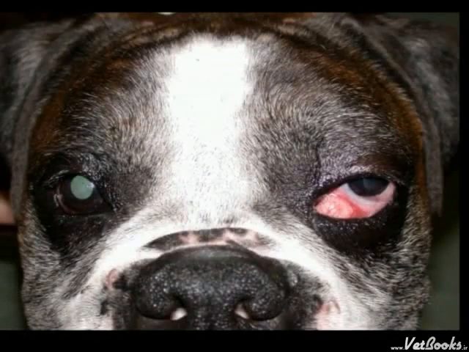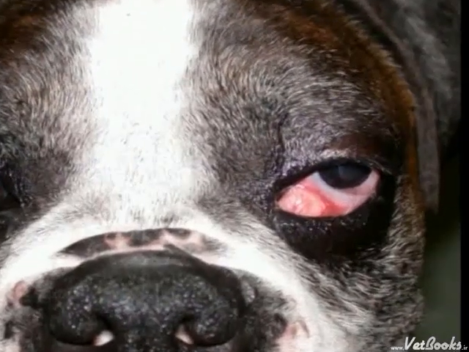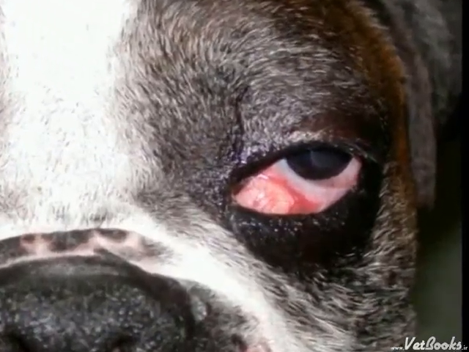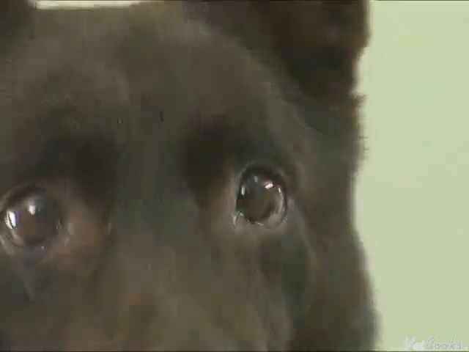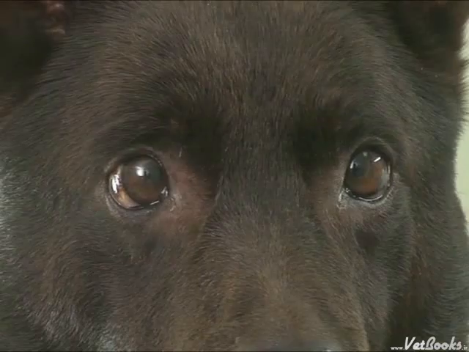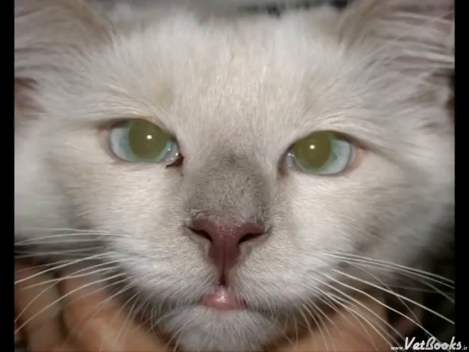In this case, a retrobulbar mass resulted in unilateral exophthalmos with strabismus, or globe deviation. Protrusion of the third eyelid was a consequence of altered globe position. Strabismus can have a number of causes. In this case, it was a developmental abnormality. Note that bilateral strabismus is considered normal in some breeds.